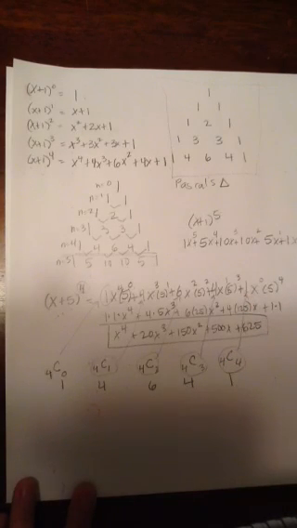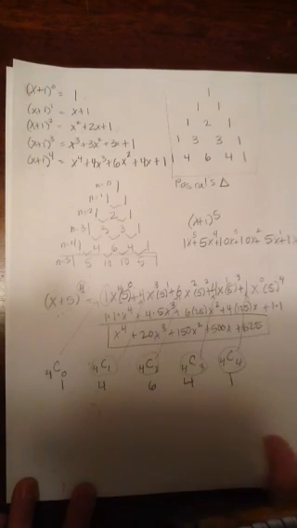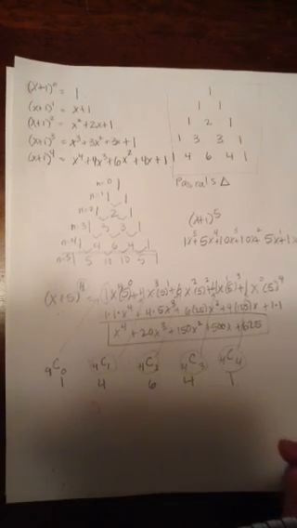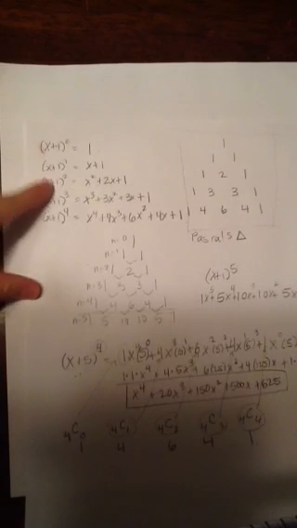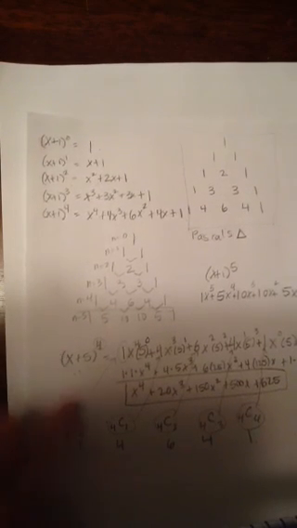Okay. Now, let's take a look at what happens when you have a minus. So notice all of these were x plus a number, and this was also x plus a number. Let's take a look at what happens when you have x minus a number.